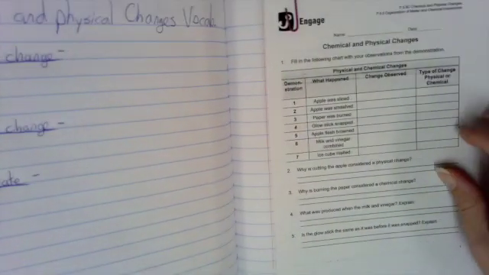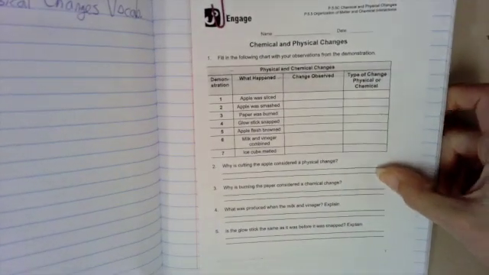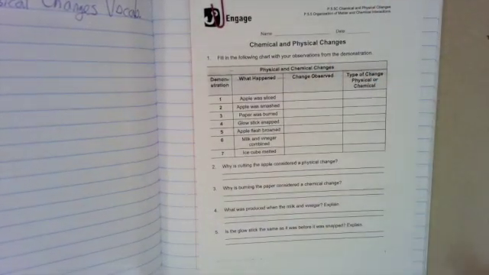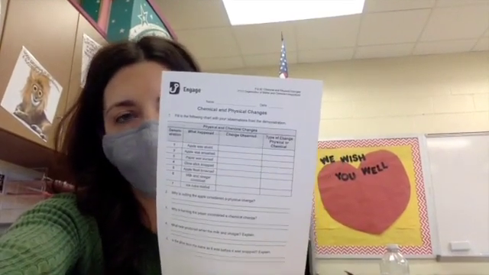Now on page 53 for the lab, you're going to glue this page down and label it 53. And then watch the video to fill this in as the video plays. Our science lab today is going to be a demonstration, so you're going to watch the video and answer the questions on your chemical and physical changes workbook page or notebook page. So the first thing says apple was sliced.